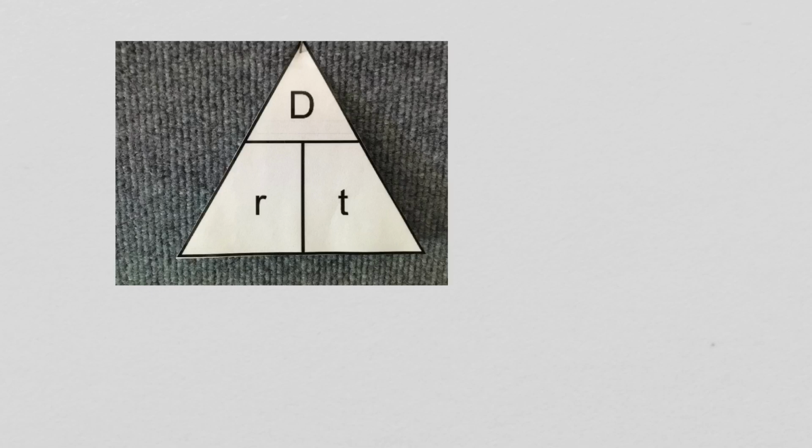All right, now if I was looking for rate, I would circle rate. That's the one I'm looking for, so that goes on the one side of the equal sign. And then what I have left over is distance over time. If I'm looking for distance, these two on the bottom are actually going to be multiplied because they don't have anything on top, because I'm trying to find distance.